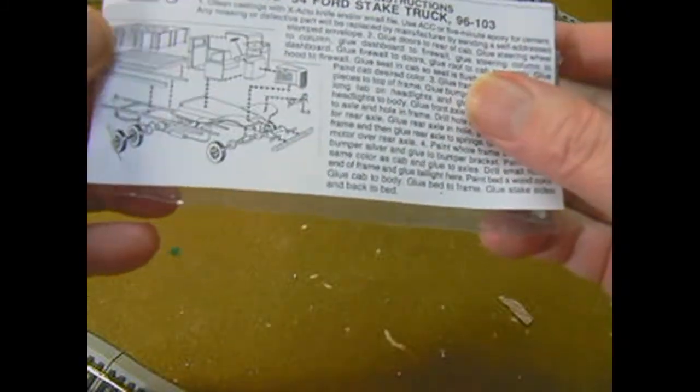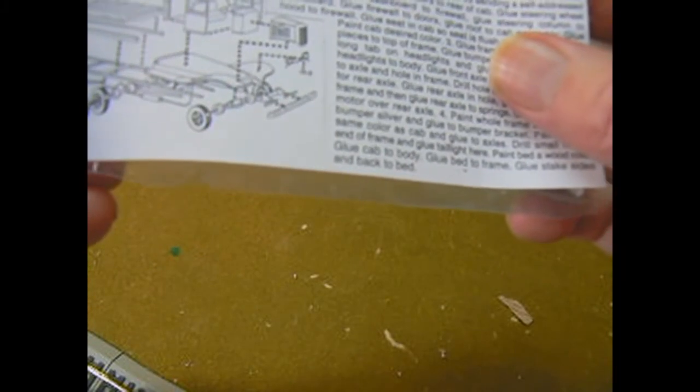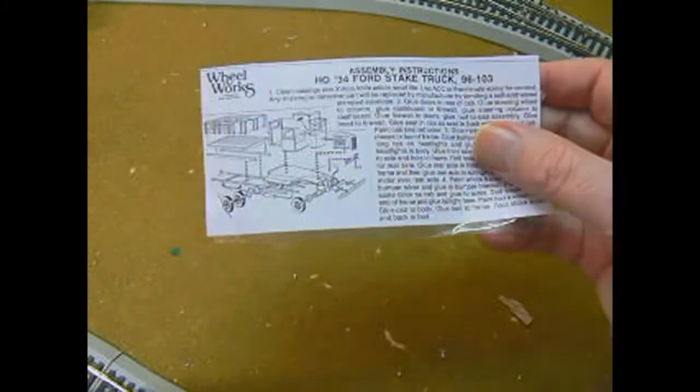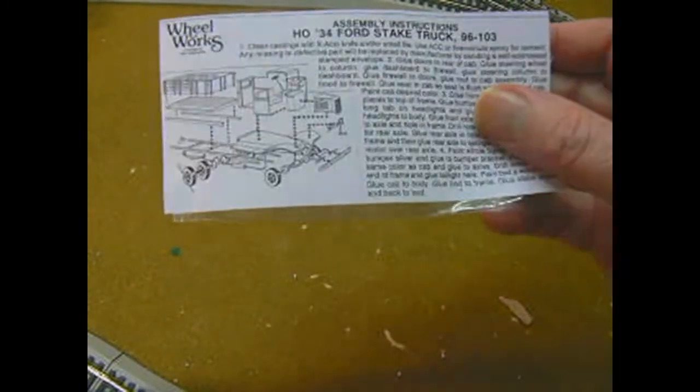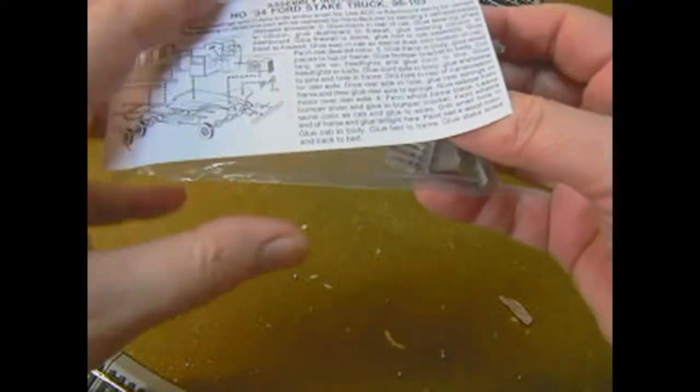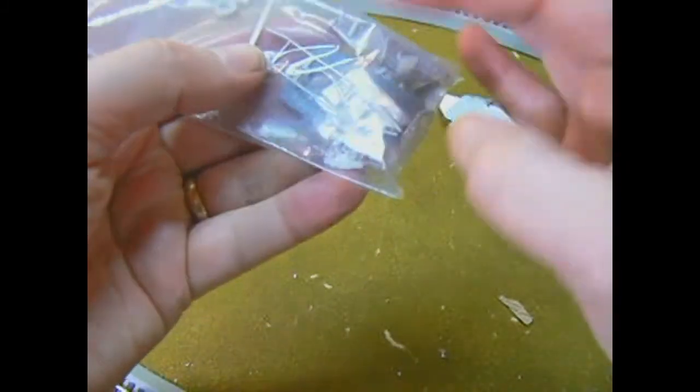Start with that. Assembly instructions. It basically has a little diagram here that shows how the pieces fit together, and it's got kind of a step-by-step, four points, but basically it's going to be put together.